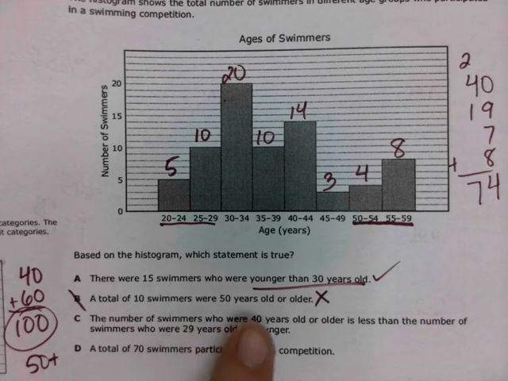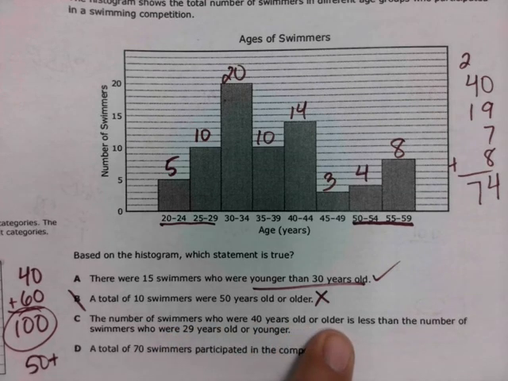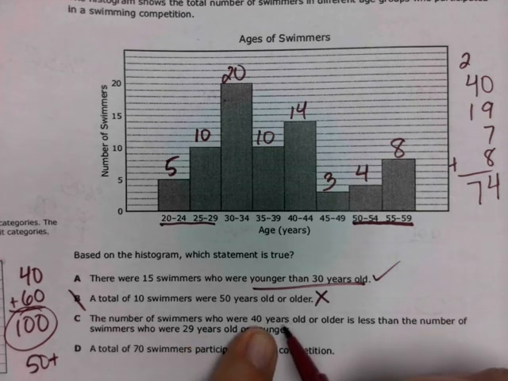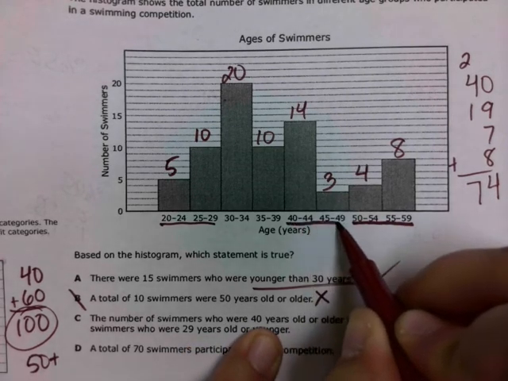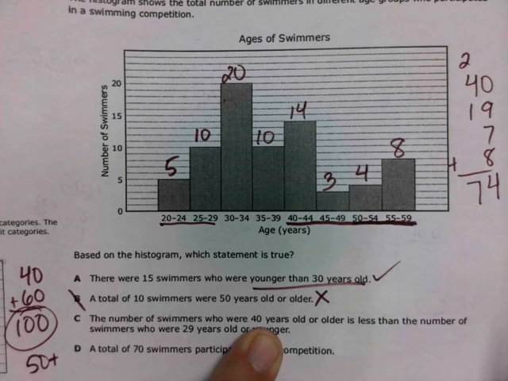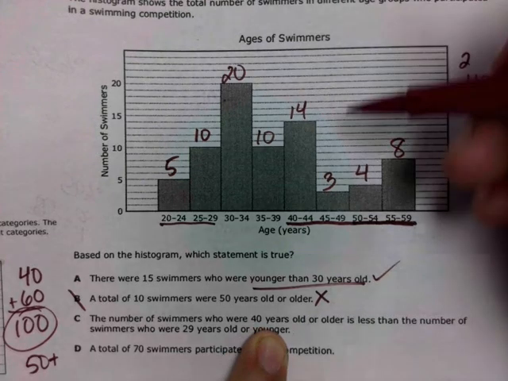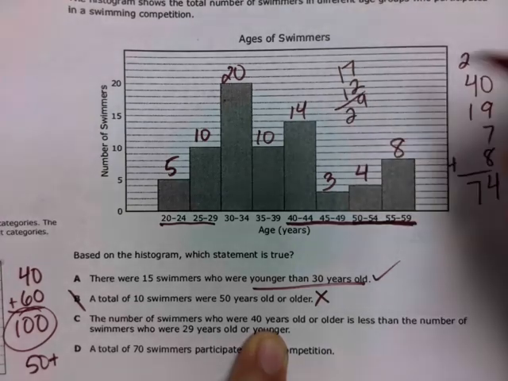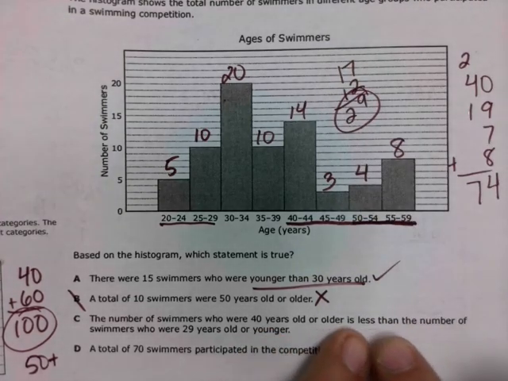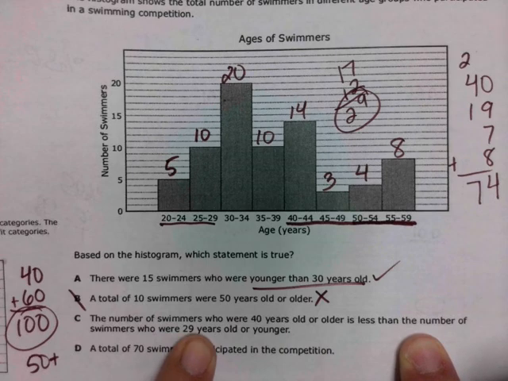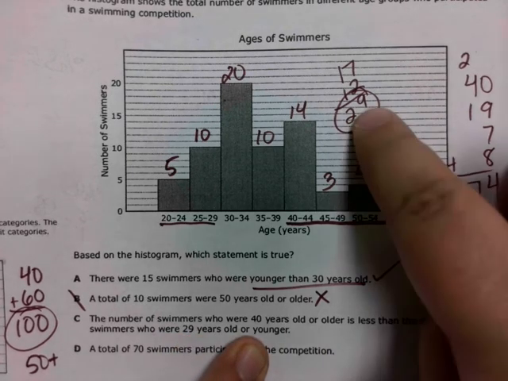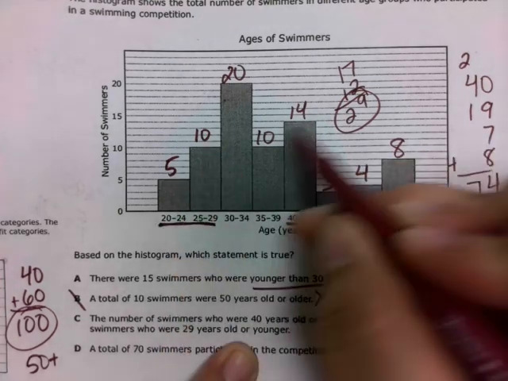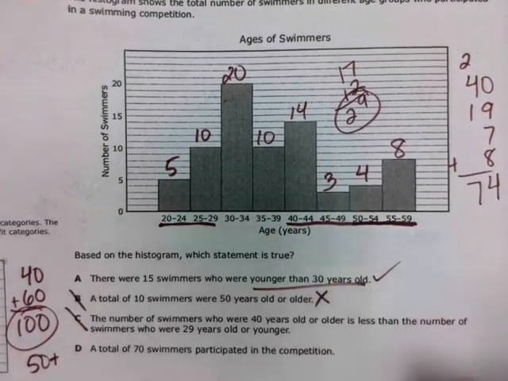The number of swimmers who were 40 years or older is less than the number who were 29 and younger. So 40 and older. Here's 40 and older right here. So altogether that is what? 17 and 12. So 29. So this has to be less than 29 and younger. Here's 29 and younger, that's 15. Nope, 29 is more, so that's false.